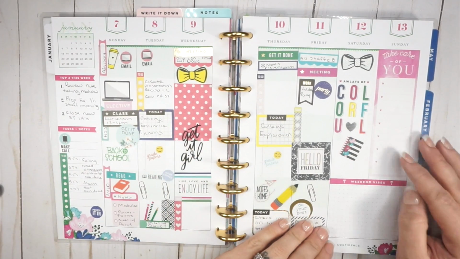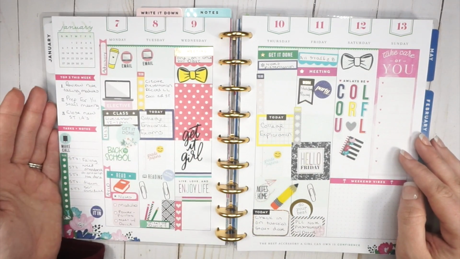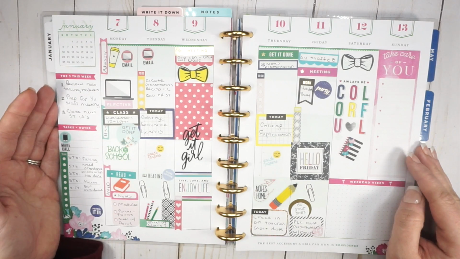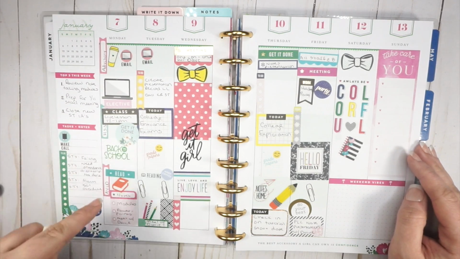So this is how I utilize my work planner, and I divide it up into 3 sections. I divided it up into advisory, high school success, and AVID.